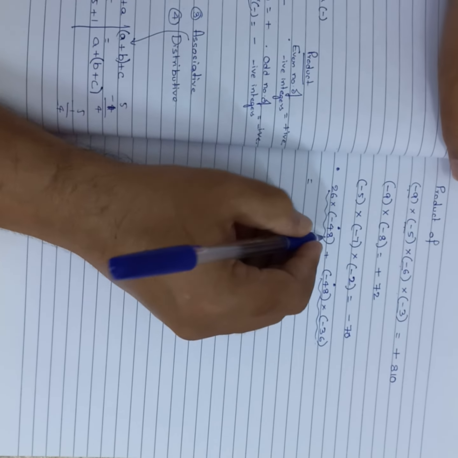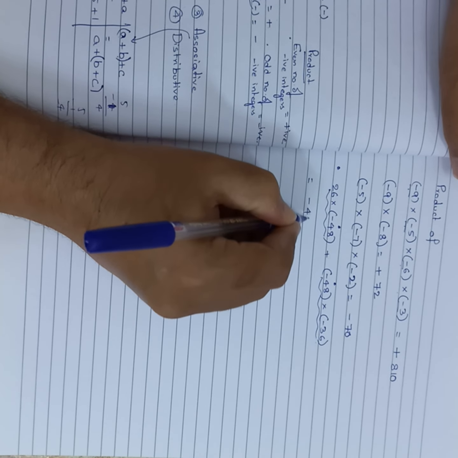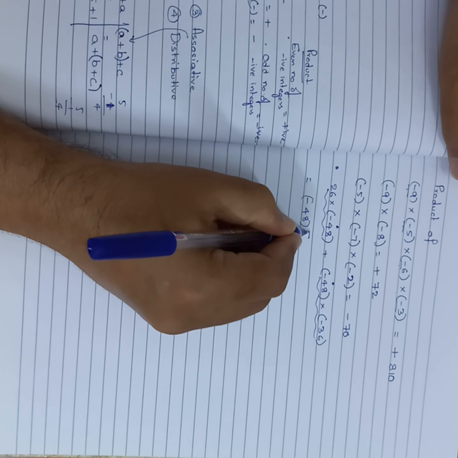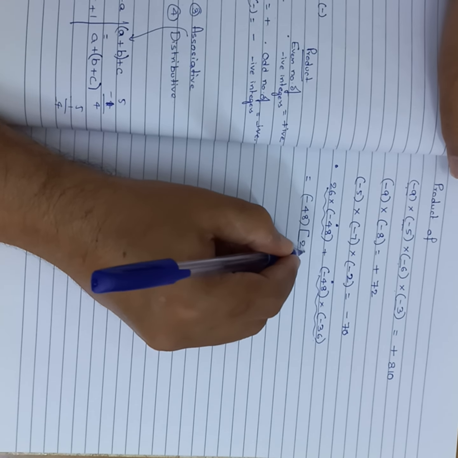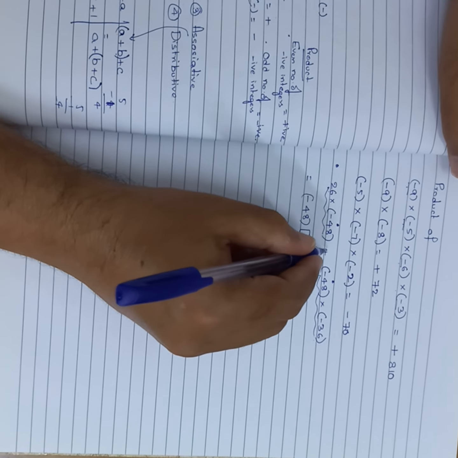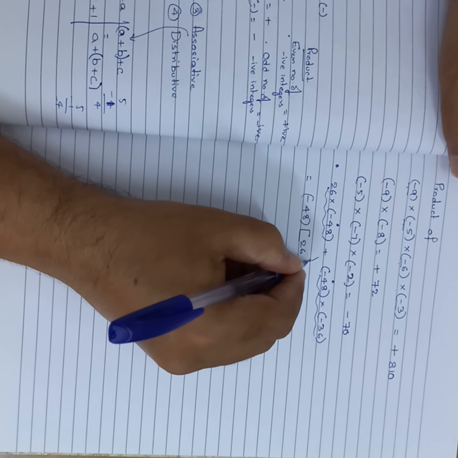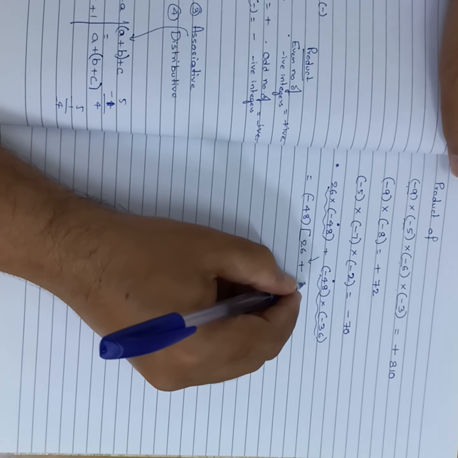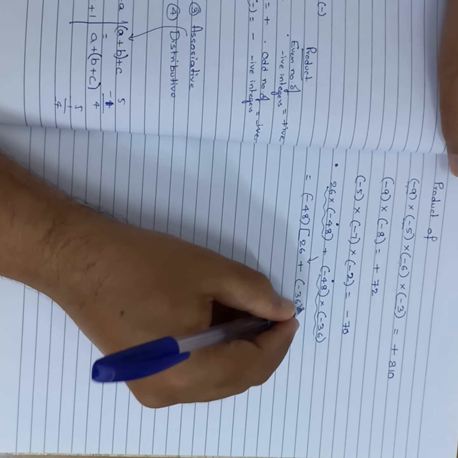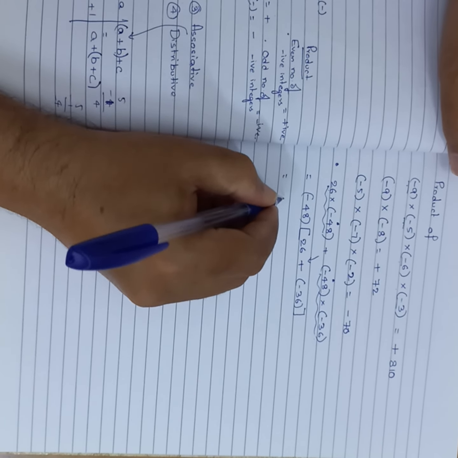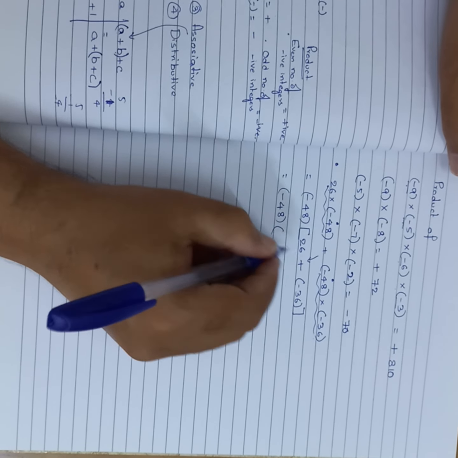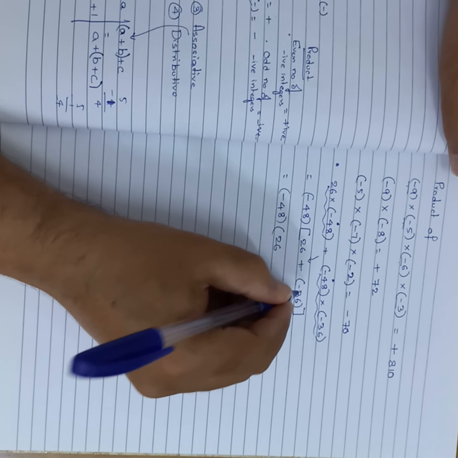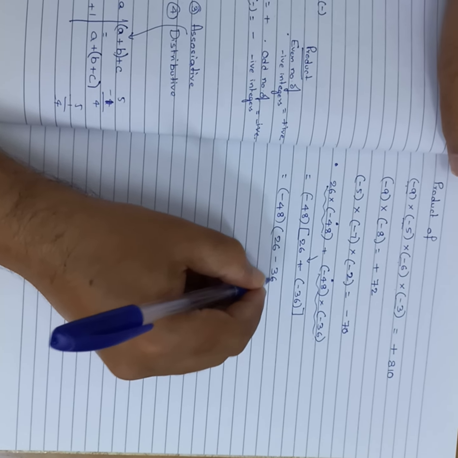I can write it as minus 48 I can take common, and when I take common, what is left out? In the first product 26 is left out, and the next one here plus, and the plus of minus 36 is left out. So when you simplify, it is minus 48 multiplied by 26 plus of minus 36.